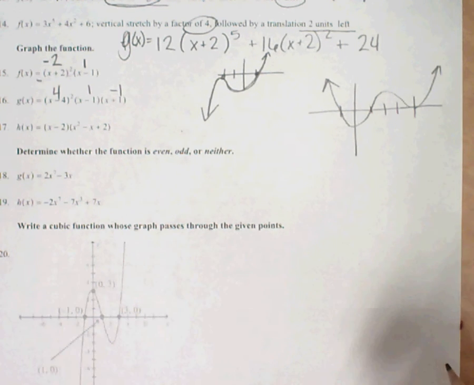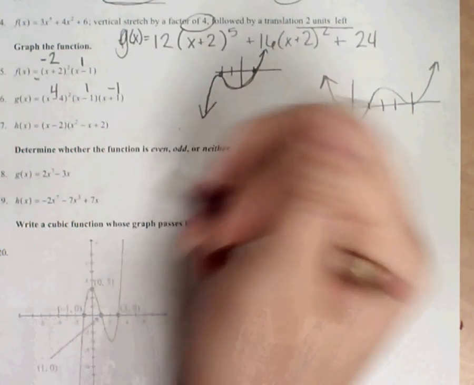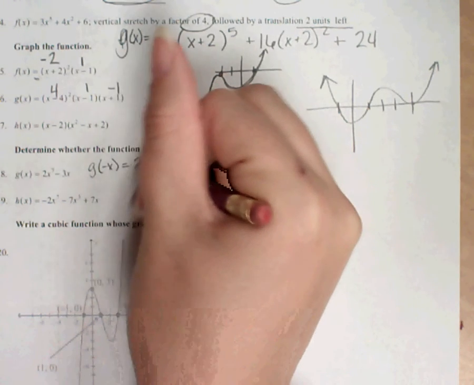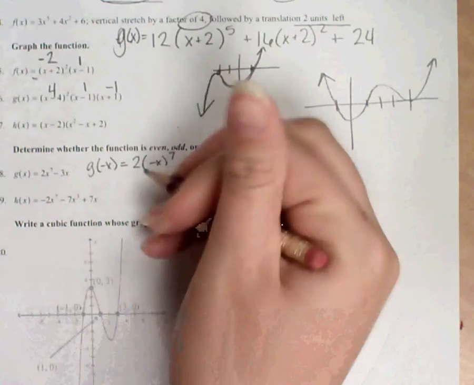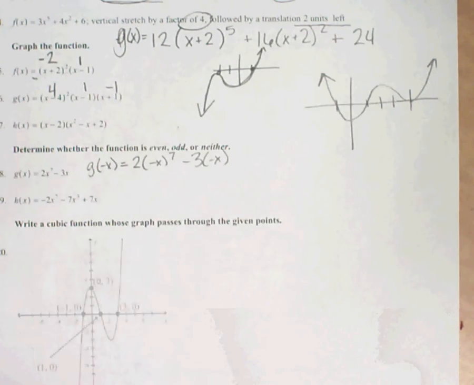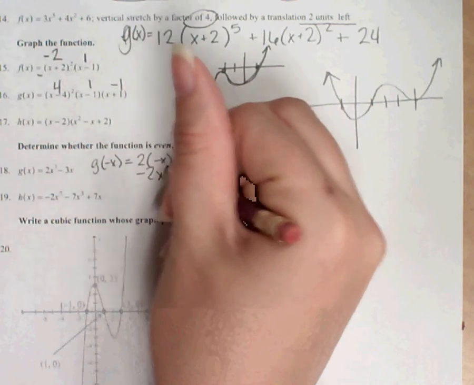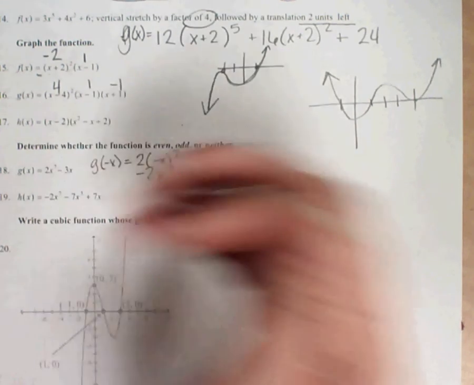18, determine whether a function is even, odd, or neither. Remember, if it is even, that f of x is the same as f of negative x. So look at g of negative x. So 2 times negative x to the 7th minus 3 times the negative x. Negative x to the 7th, okay, it's an odd power, so it's going to come out negative. So, because negative times a negative is positive, negative 2x to the 7th. Negative times negative is a positive. These are not exactly the same, so it's not even.